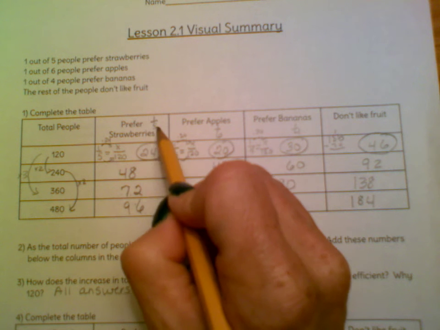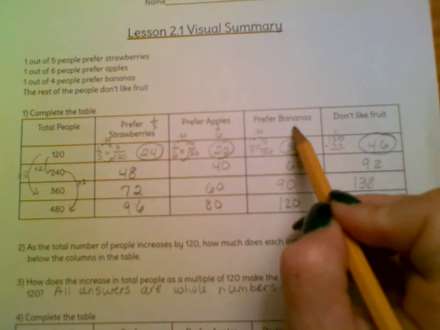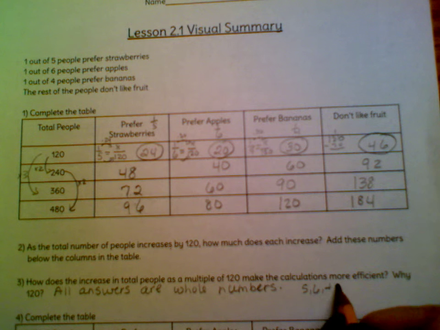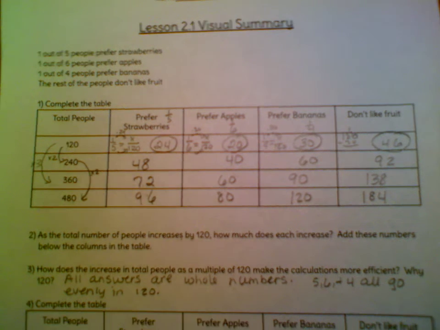Now another thing I notice is actually because we're using fifths, sixths, and fourths, 5, 6, and 4 all go evenly into 120. So it makes our numbers all turn out a little nicer.